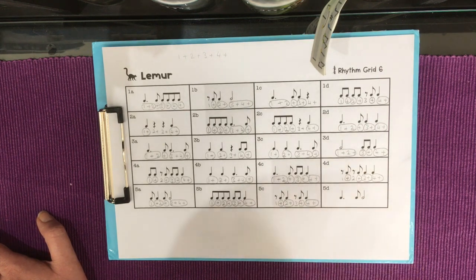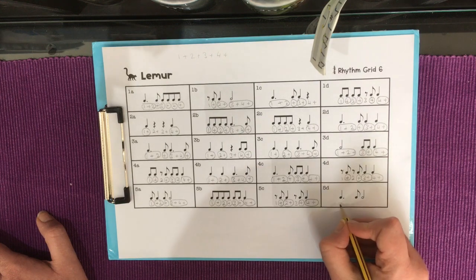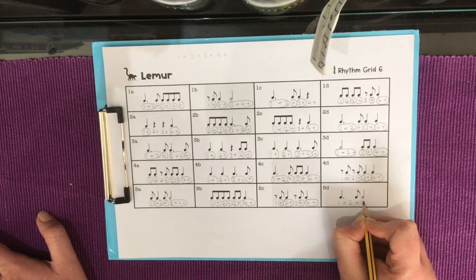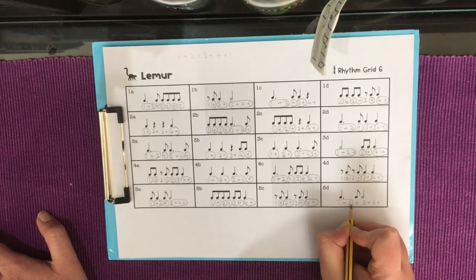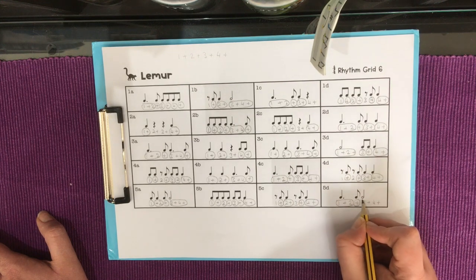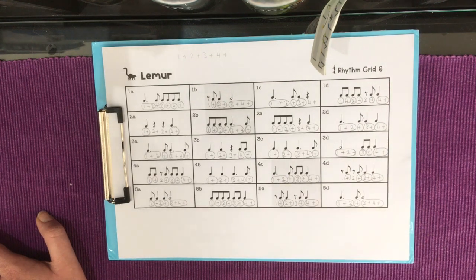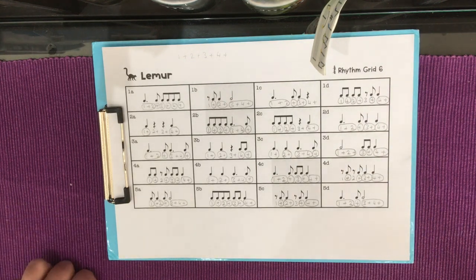Okay, the final one, 5D, 1 and 2 and then 3 and 4 and. Like this. Okay, so you can double check that all your counting matches mine and then you can move on.